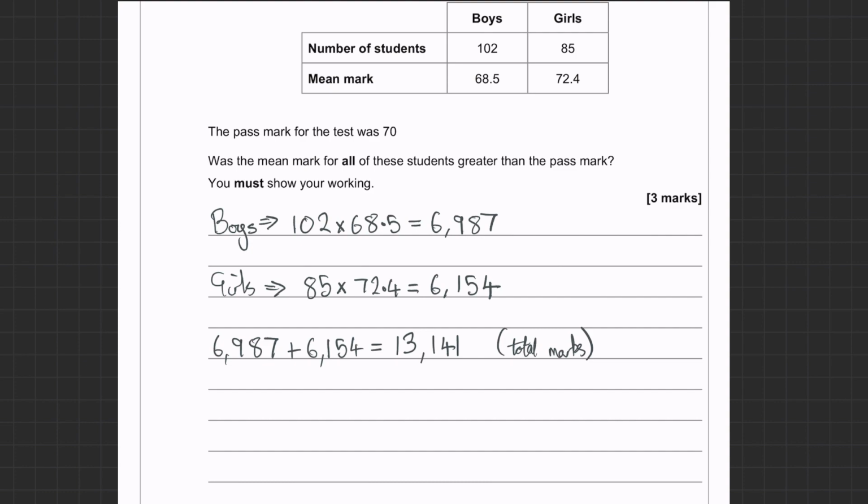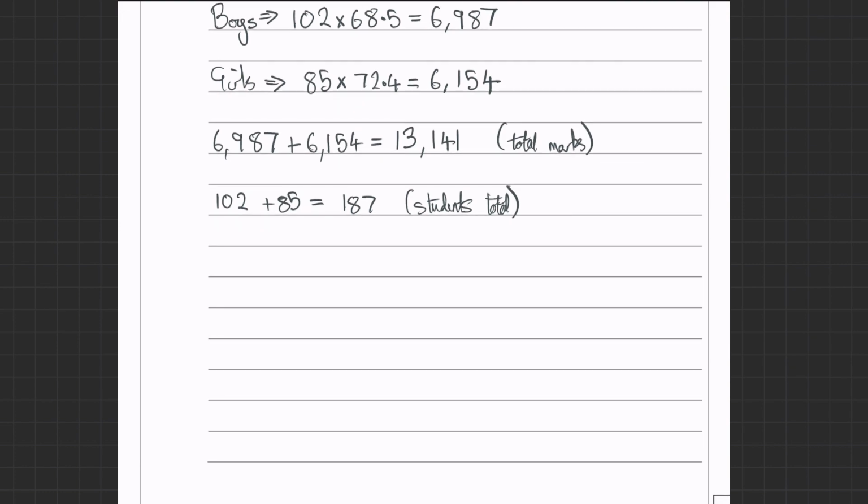Now that we've done that, we have to say, well, what is the mean marks? We know the total number of marks, but how do we find the mean? Well, we need to find out how many students there are altogether. Well, we know there are 102 boys and 85 girls, which gives us 187 students in total. So what we can now say to find the mean mark is 13,141, so the total marks divided by the total number of students. So 13,141 divided by 187, and then your calculator, that will come out as 70.27.